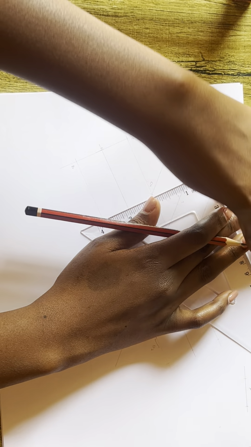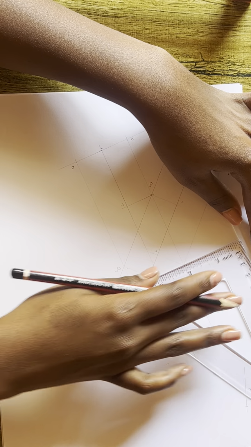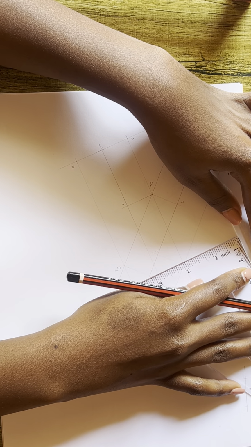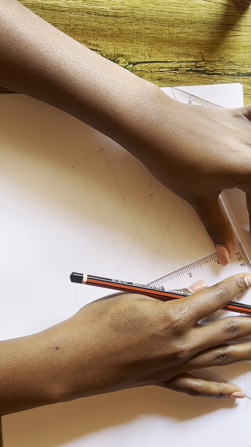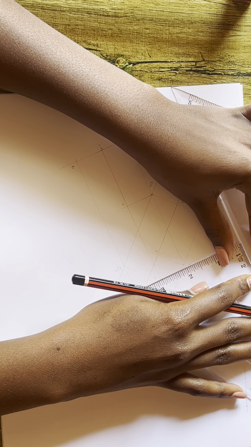Come to O1 as well. Second tangent line. Come to O3. Since they're parallel, they will be the same thing, okay? Tangent line.